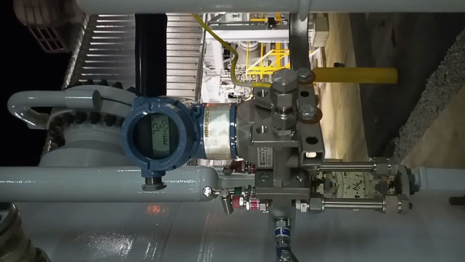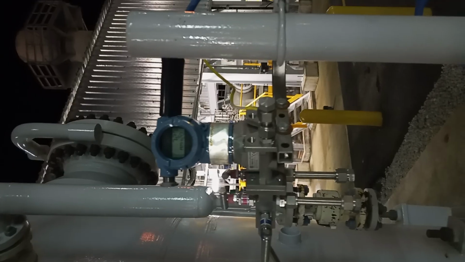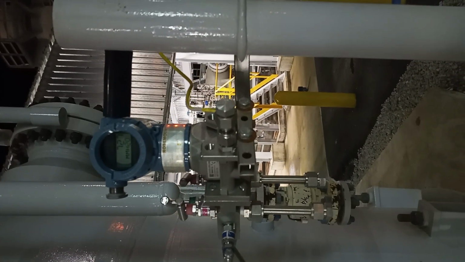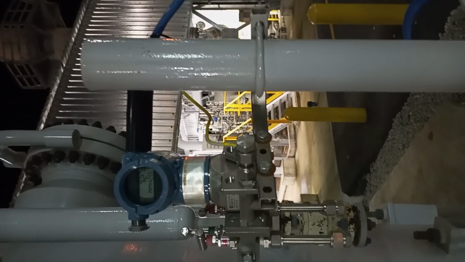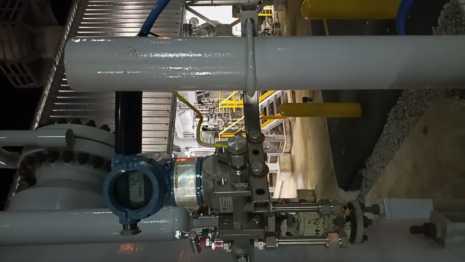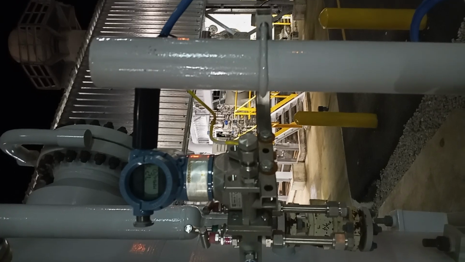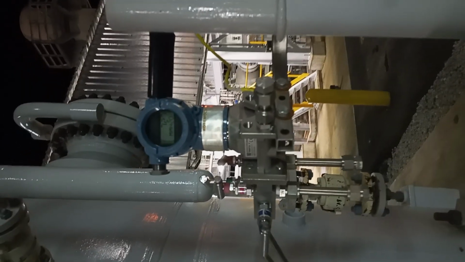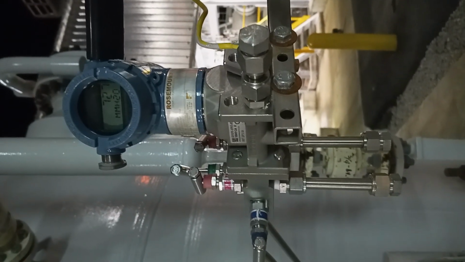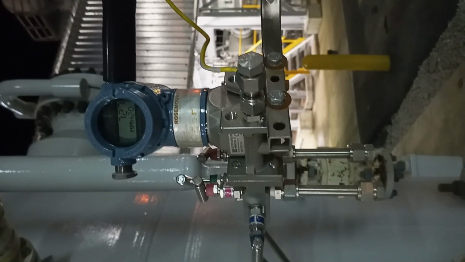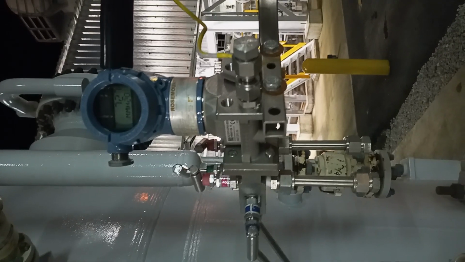One thing good about this transmitter is its huge advantage. Some key features of this differential pressure transmitter are: 1. It is used for flow measurement. They can be used with devices like orifice plates or venturi tubes to measure flow rate in pipes. If it is used for flow measurement, it will be used in connection with orifice plates or venturi tubes to measure flow rate in pipes.